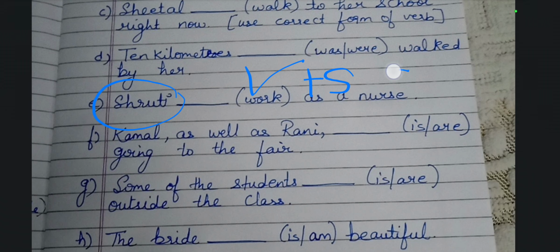So this we have used simple present tense. In simple present tense, if the subject is singular, that means one, तो verb के साथ हम s और es add कर देते हैं. ये verb का first form है, उसके साथ हमने add किया s और es. I hope it's clear. So the answer here will be works.